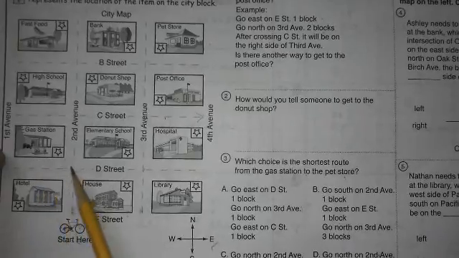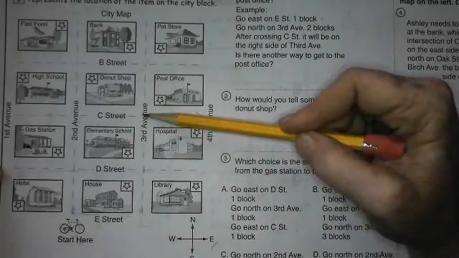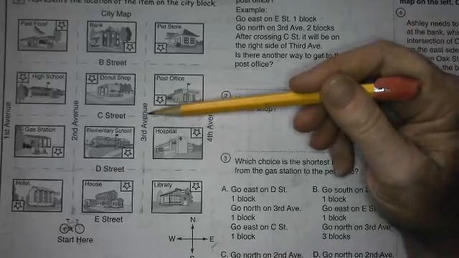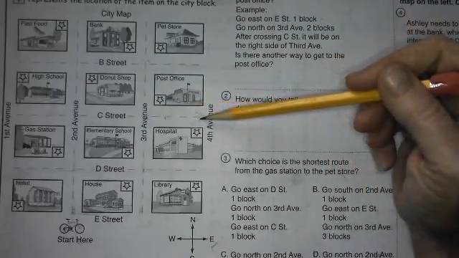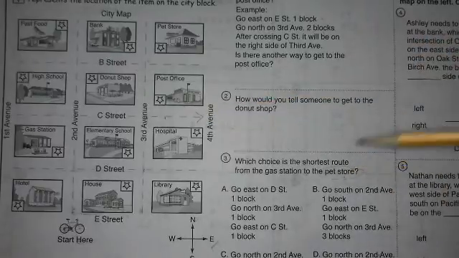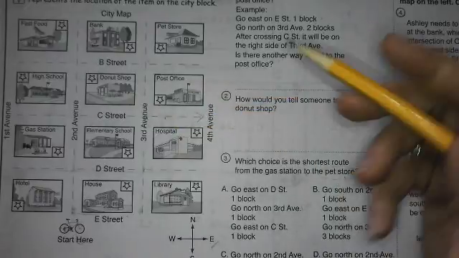So if I'm at the gas station, I have to go east on D Street. Here's D Street for 1 block. And then I have to go north on 3rd Avenue for 1 block. So that's right here. And I have to go east on C for 1 block. I'm trying to go to the pet store though, and that doesn't take me to the pet store, so I'm not gonna choose that answer.